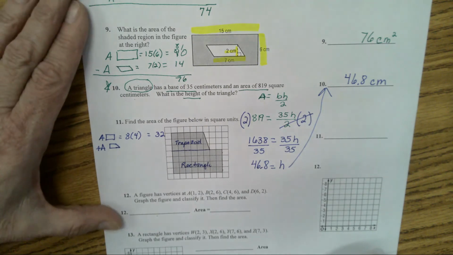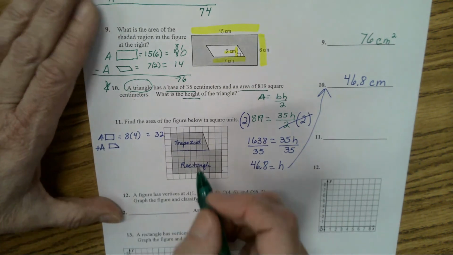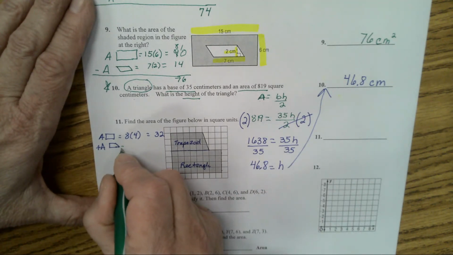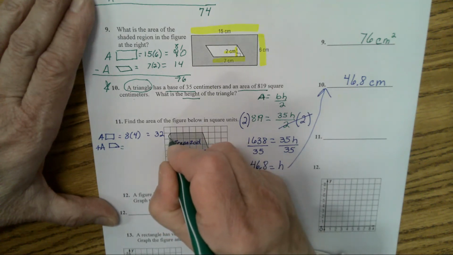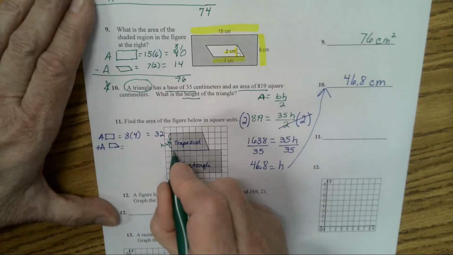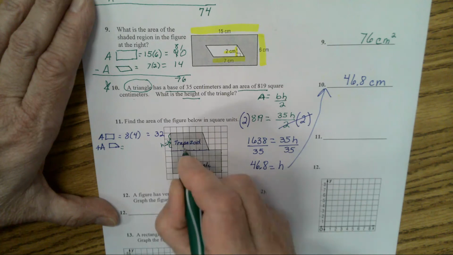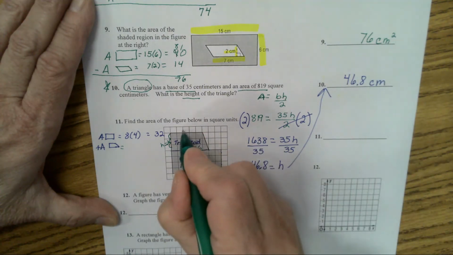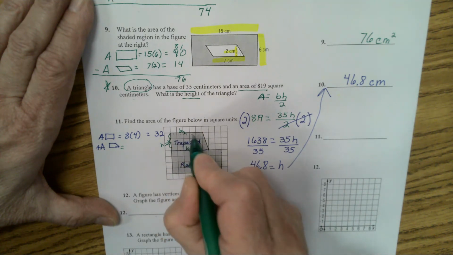Now we're going to find the area of the trapezoid. Now, it's 1/2, so it's going to be the height of this trapezoid. The trapezoid's height is 1, 2, 3. The height is 3. B1 is 1, 2, 3, 4, 5, 6. So B1 equals 6. And this is going to be B2, and it is 1, 2, 3, 4, 5.